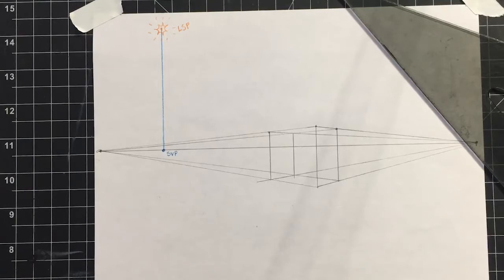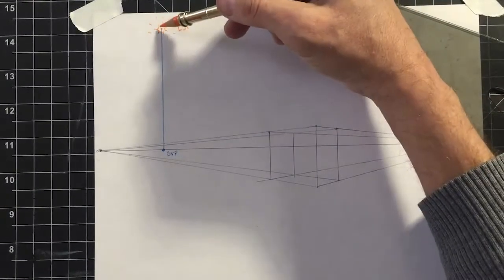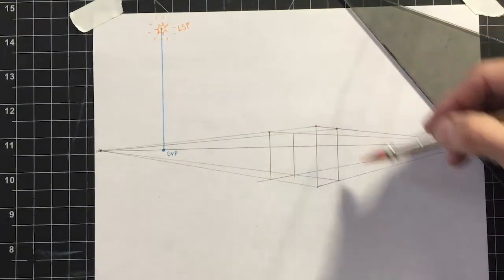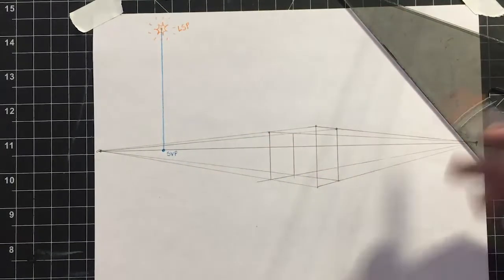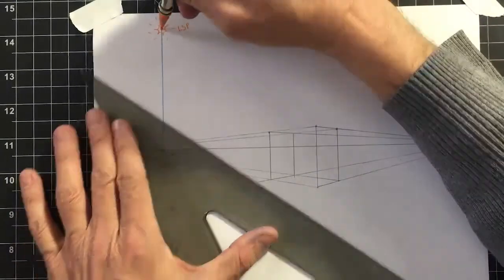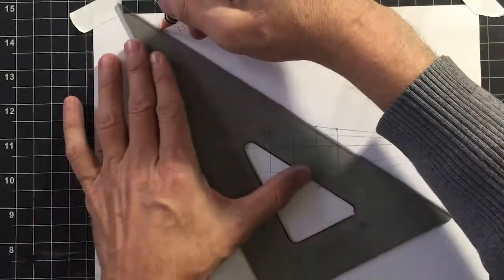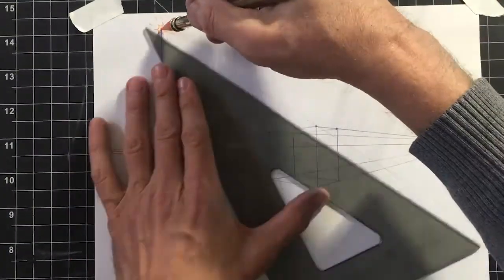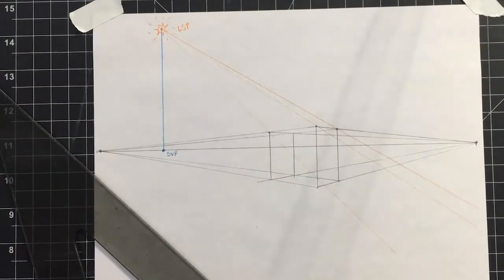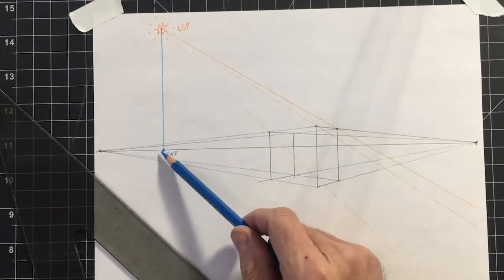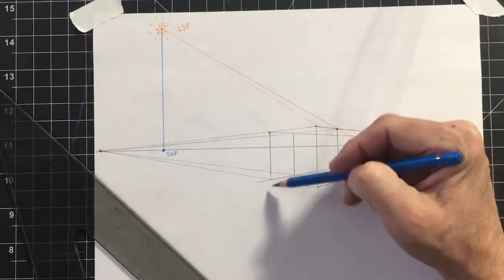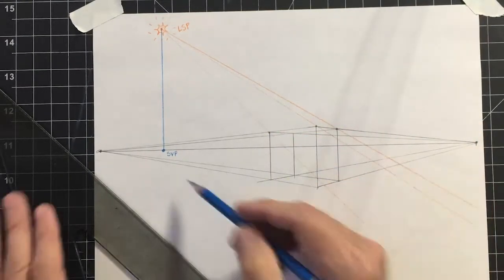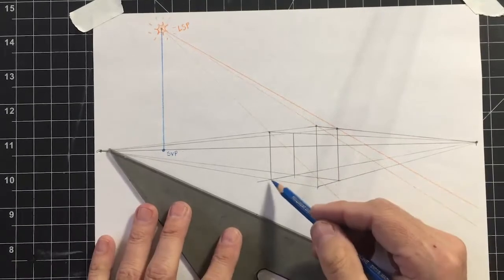Those lines are going to be intersecting lines that come from the light source point up here. And where those intersections happen, that's where you are making points. You're merely making the connection of where that point on that box happens to fall on the ground plane. So once I've drawn my light lines through the top corners of my box, I'm going to draw my shadow lines through the bottom corners of the box.